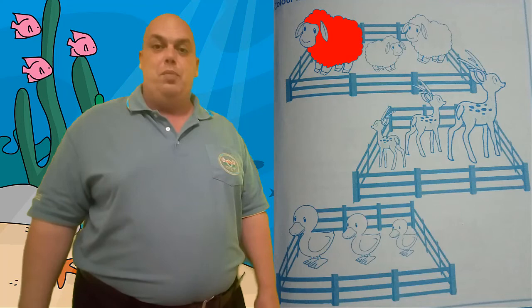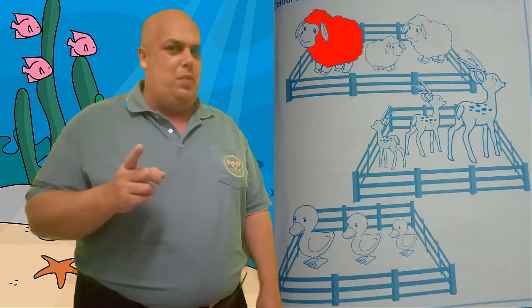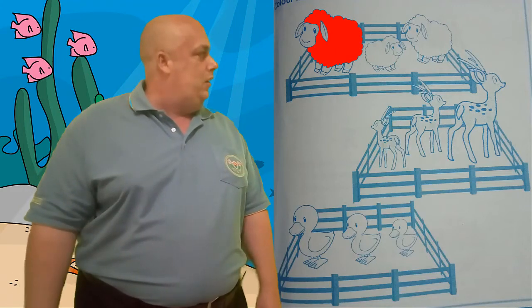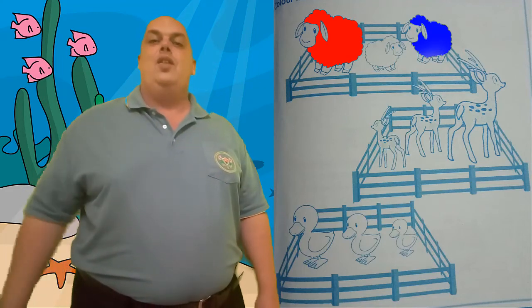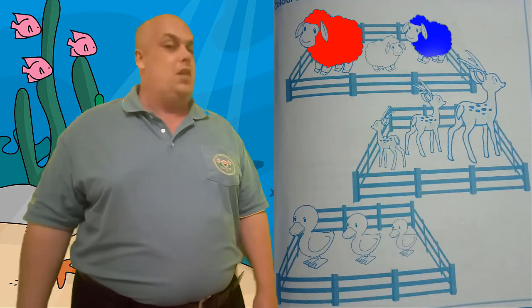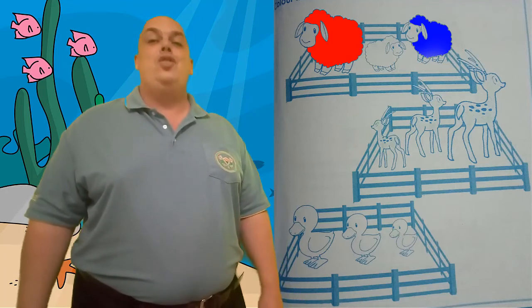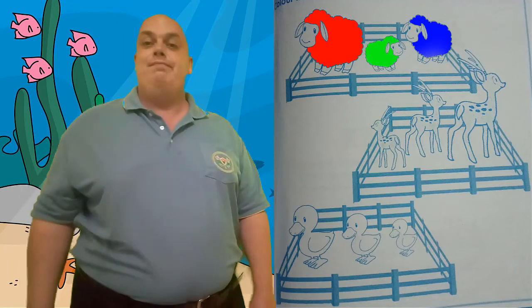And now I'm gonna color the medium sheep. Remember what color? What color is the medium sheep? Yes, very good. Blue. We're going to color it blue. Boop. Very good. All right. And the last sheep, we're going to color what color? Pink? No. Yellow? No. We're going to color it green. Just like, boop, like that.